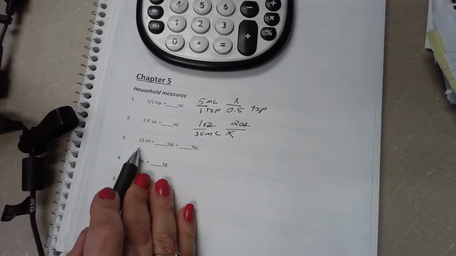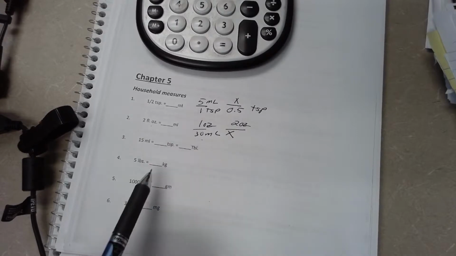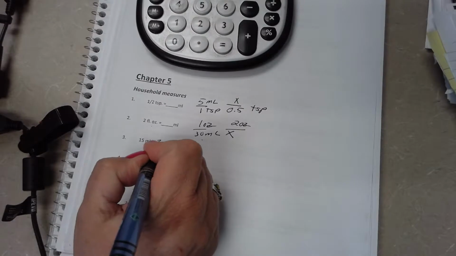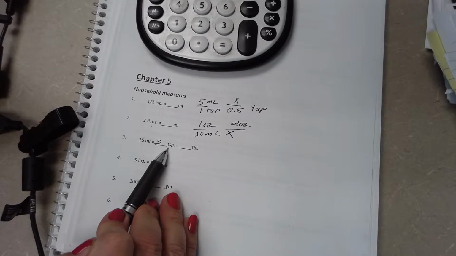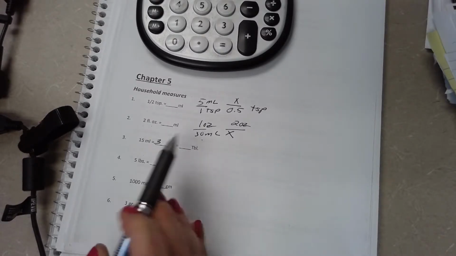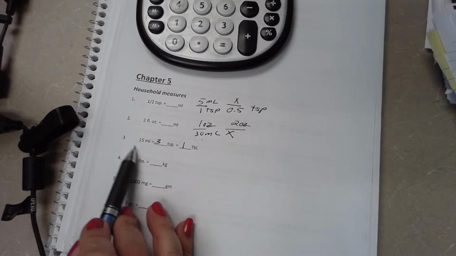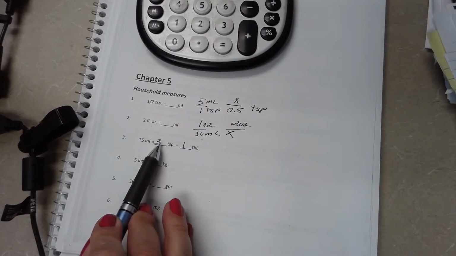So this one, 15 milliliters is how many teaspoons? Well, we said up here, 5 milliliters is 1 teaspoon. So 15 milliliters would be 3 teaspoons. Now I threw you a curve here. If there's 3 teaspoons, how many tablespoons is that? Again, this is why you have to memorize these conversions. 3 teaspoons is 1 tablespoon. And again, we want to convert everything to metric to get rid of this confusion.